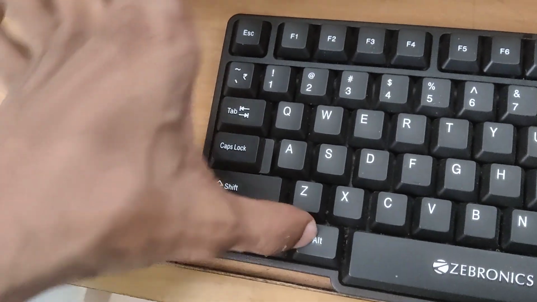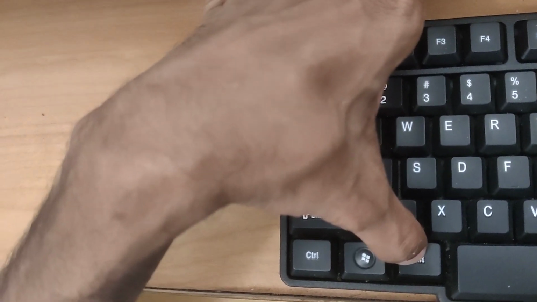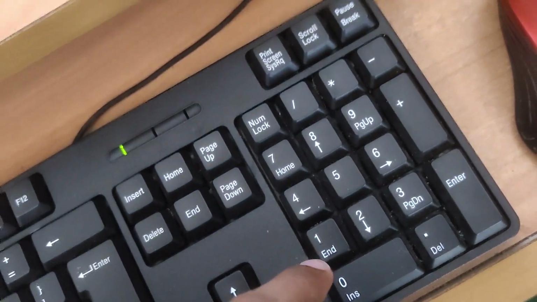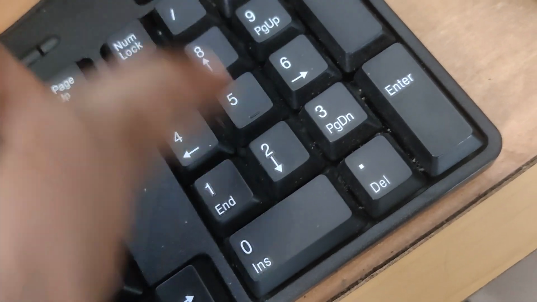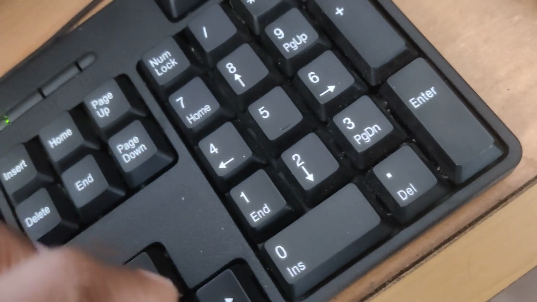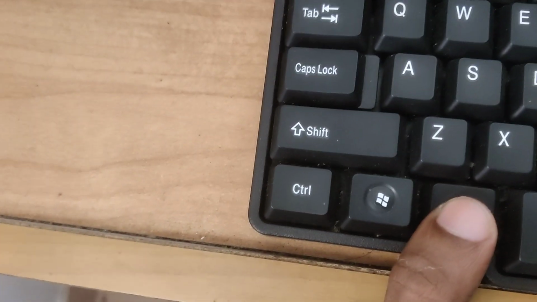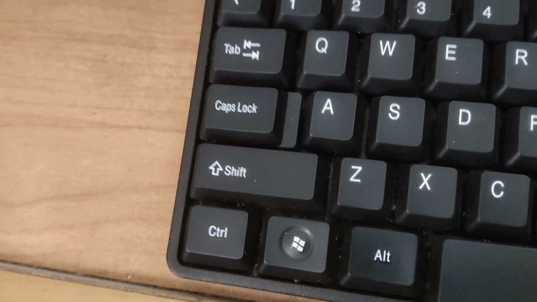Now you can see the alt key on the left side of the space bar. You must press this alt key. Do not remove your finger from this alt key. At the same time you must type here 1 2 8 2 1 3. So after typing 1 2 8 2 1 3, then you can release your finger from this alt key.